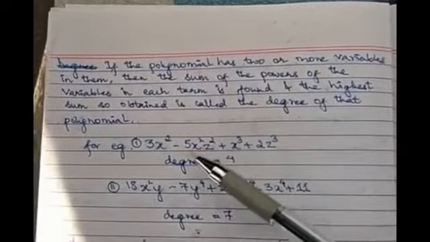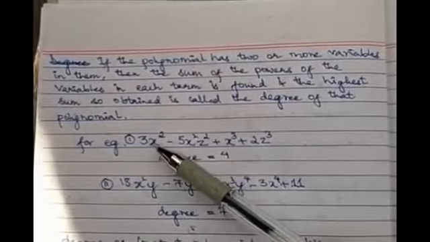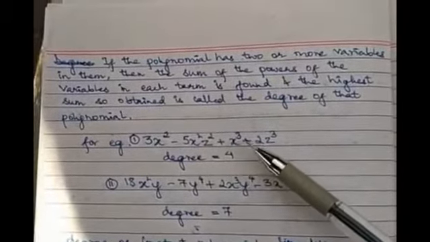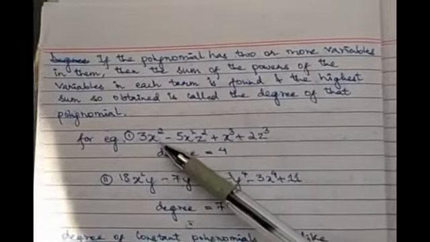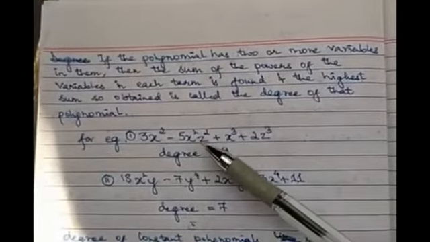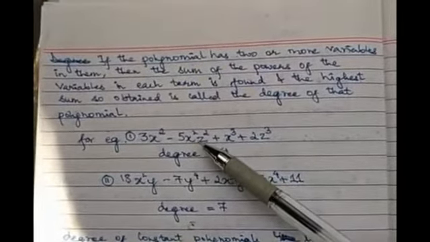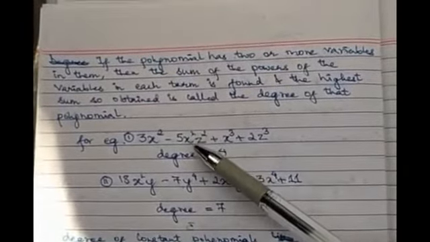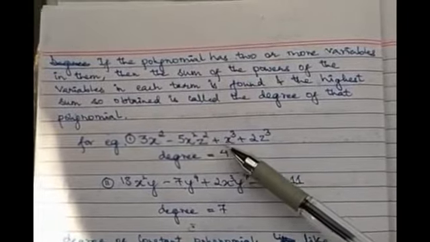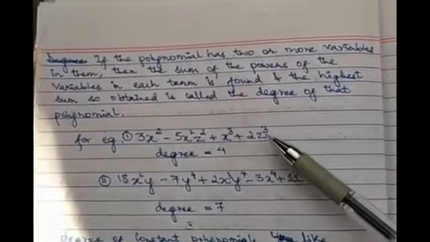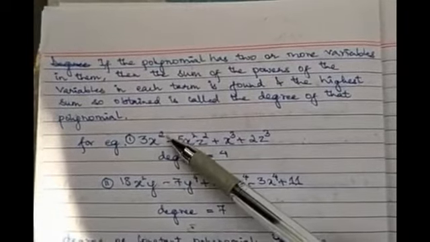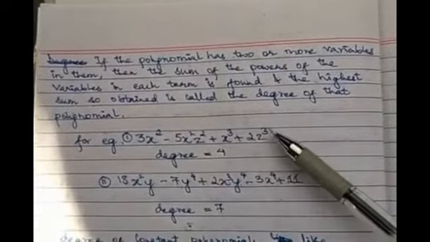Is it okay? So from the first case we have 3x square minus 5x square z square plus x cube plus 2z cube. See, I have one variable here, and two variables together in the second term. The relation is multiplication, so it is a single term, remember that. And again plus x to the power 3 plus 2z cube. Here the power is 2, this power is 3, this power is 3.